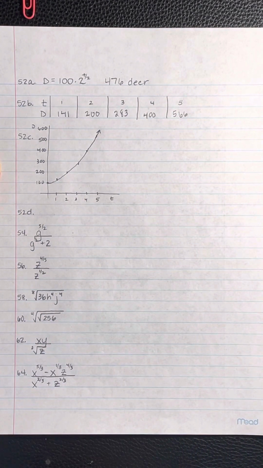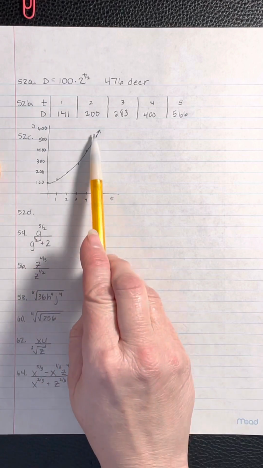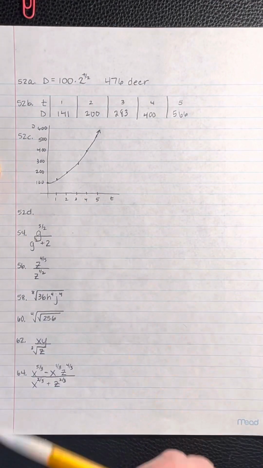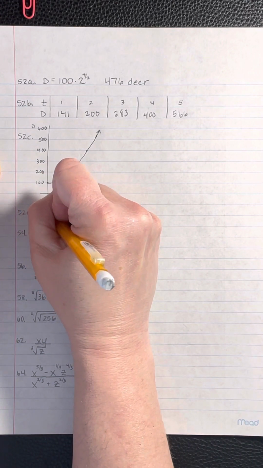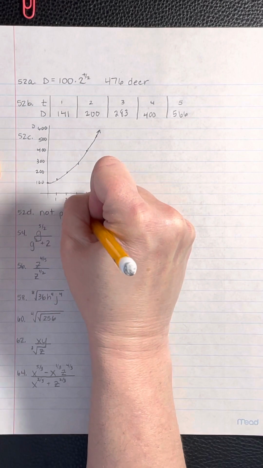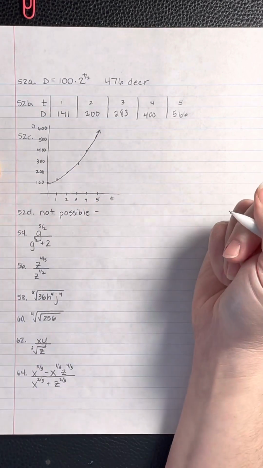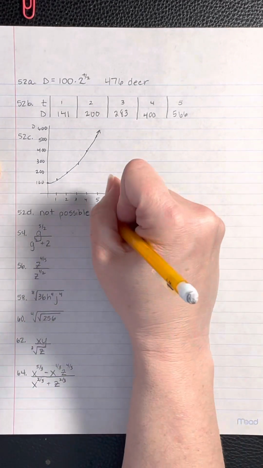And that's what they talk about in Part D. Using your table and your graph, decide whether this is a reasonable trend over the long term. What they're asking is, is the deer population going to continue to increase exponentially? And I would say this is not possible. There are too many other factors in nature that would affect this.